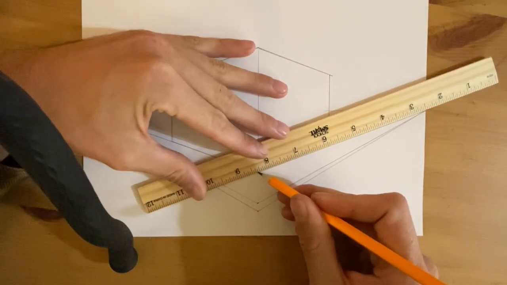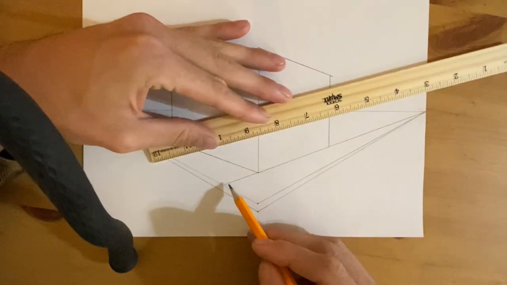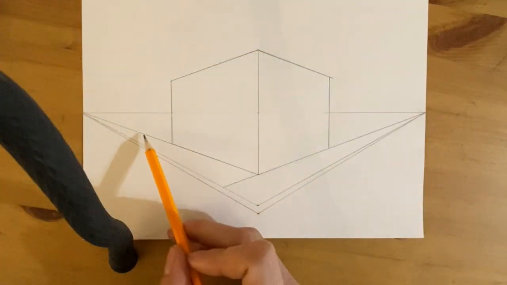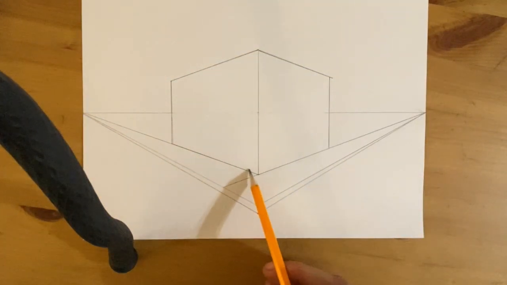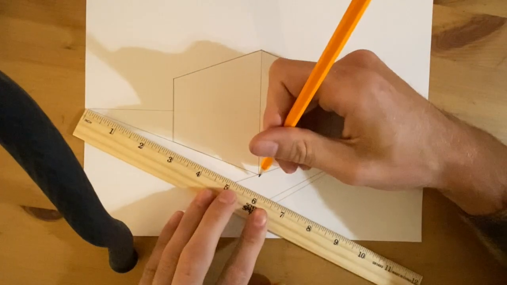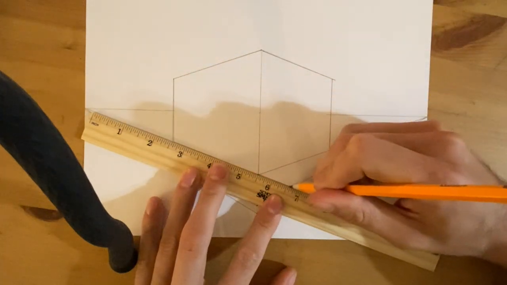Don't draw it to the vanishing point. Draw it away from the vanishing point towards the sidewalk. And then let's do the same thing on this side. Extend this line to the edge of our sidewalk. Like that.